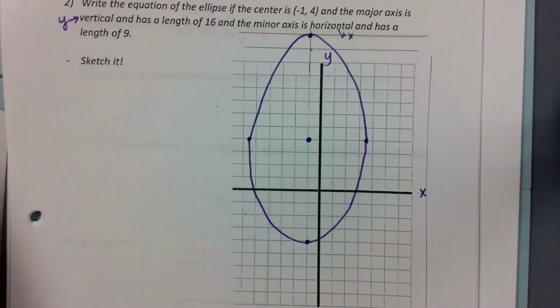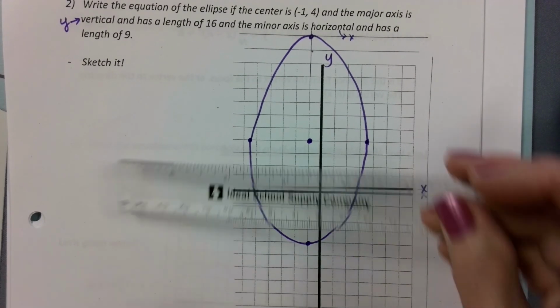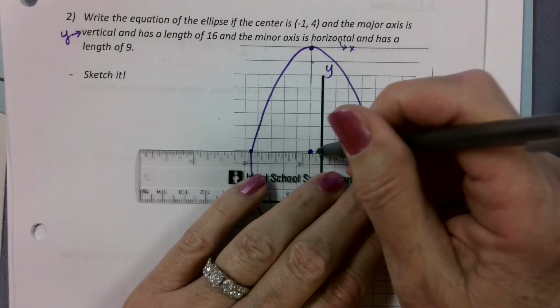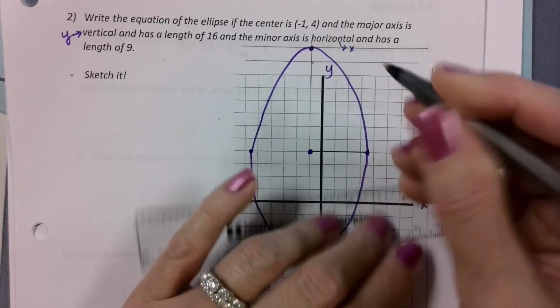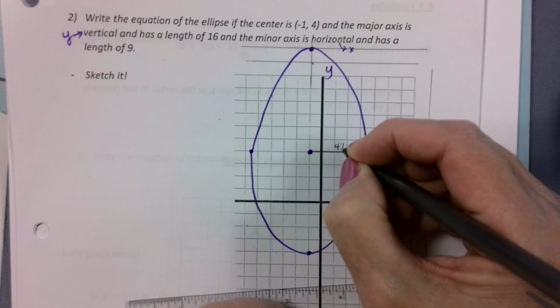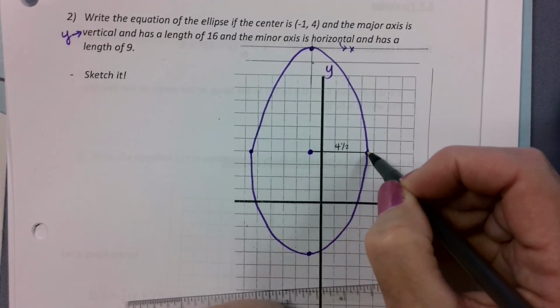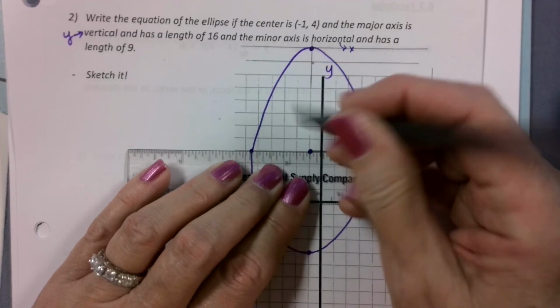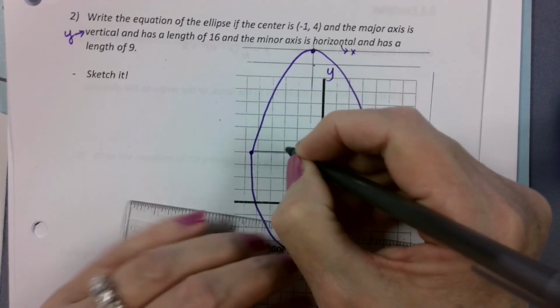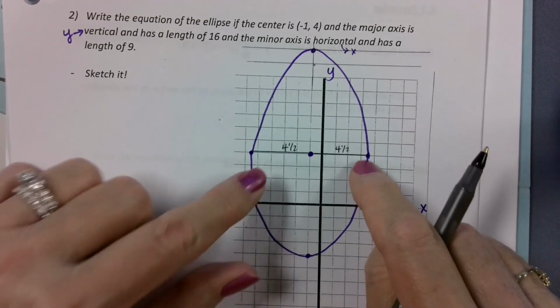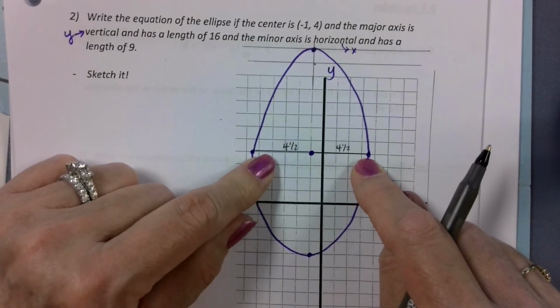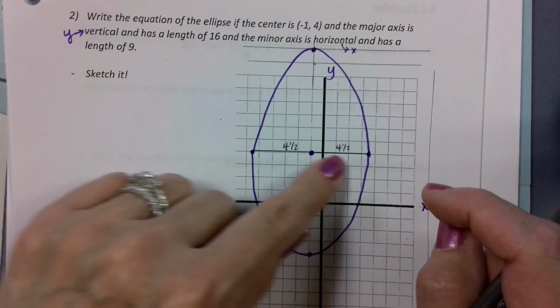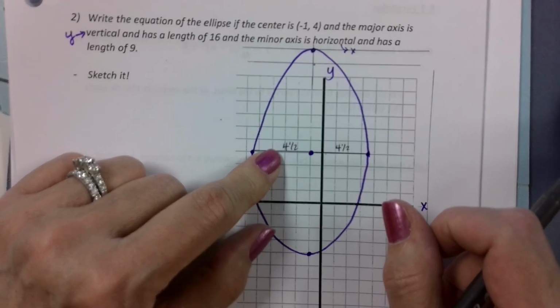Now, let's look at this closely and make sure we've got this right. So this right here is 4.5, and this right here is 4.5. That adds up to 9. It's my x, isn't it? Right?